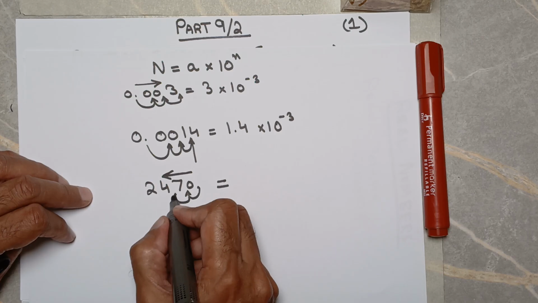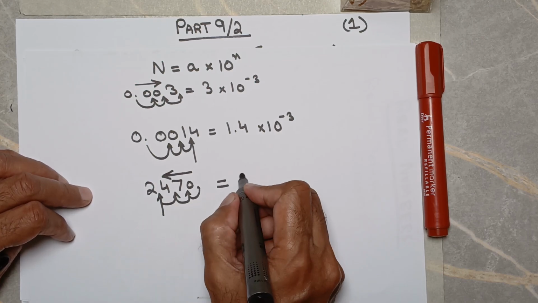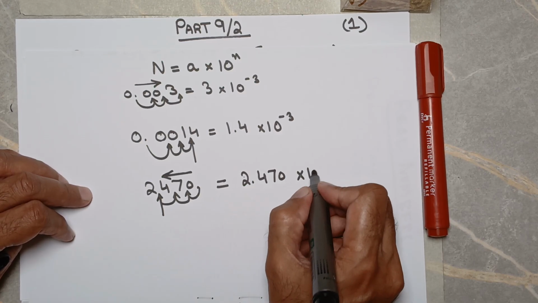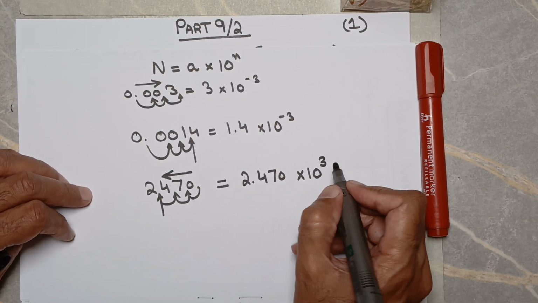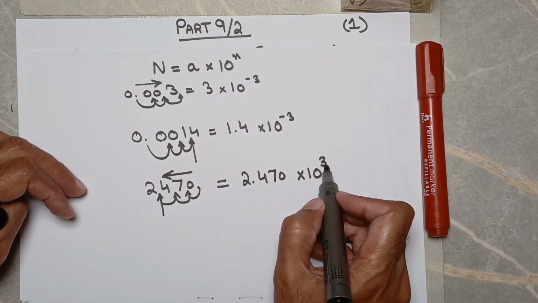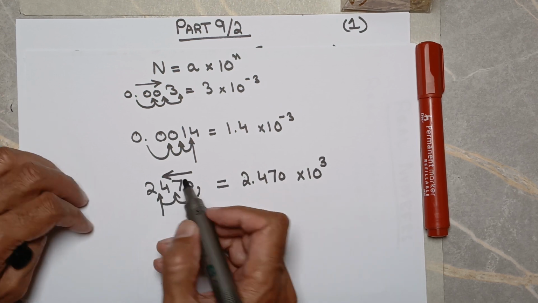First point, second point, and this is my last final point, 2. So it will be written as 2.470 multiplied by 10 raised to the power 3. Now remember one thing, that here I have got a positive exponent because I'm moving the decimal towards the left side.